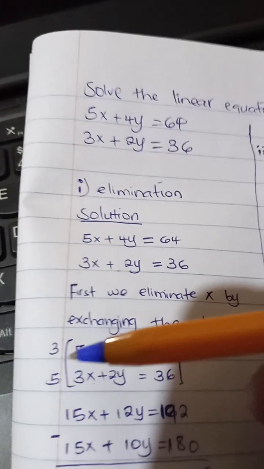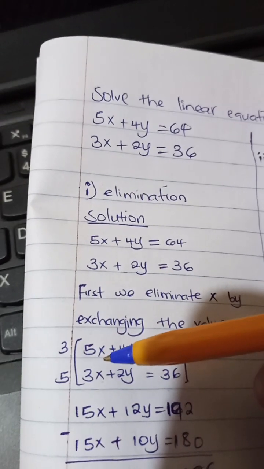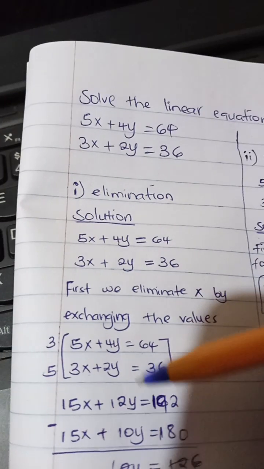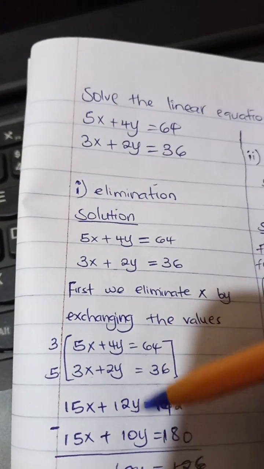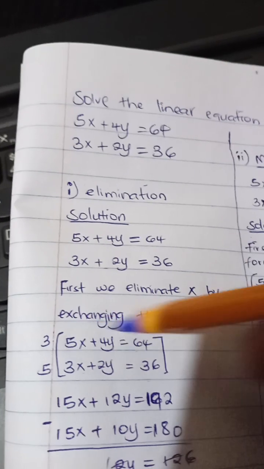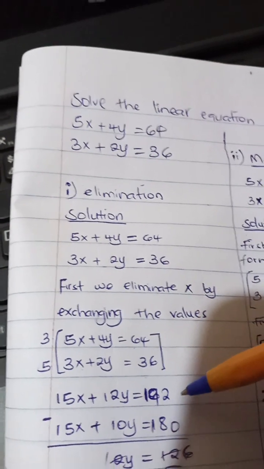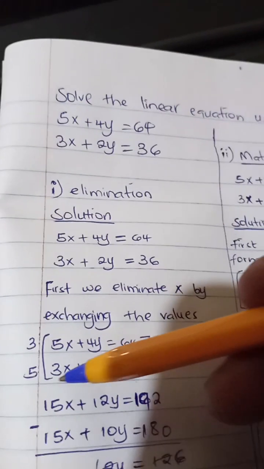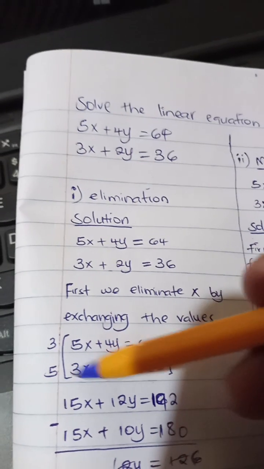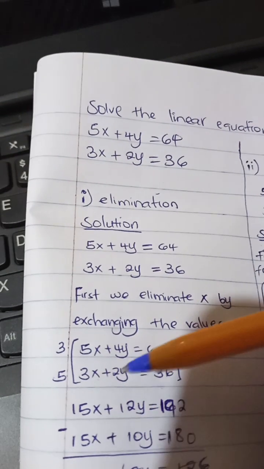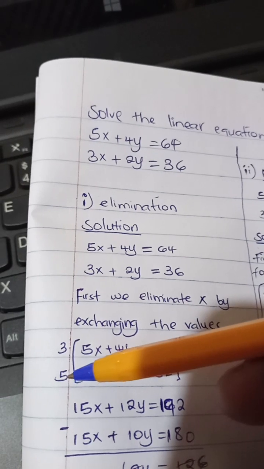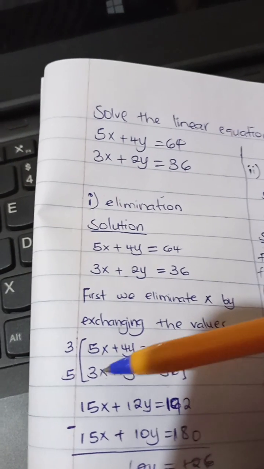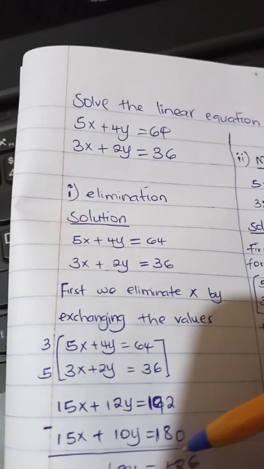By opening the bracket, we have 3 times 5, then we have 15x. 3 by 4 we have 12y. Then 3 by 64 we have 192. Down in this line we have 5 times 3, we have 15. Another one is 5 times 2, we have 10. 5 by 36 we have 180.